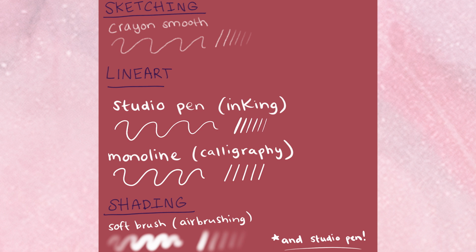Here are the brushes I always use. You of course don't have to use these exact brushes, but I do believe that they are all default brushes in case you want to. For sketching, I tend to use the crayon smooth brush because I like the texture, but I recommend going with whatever your natural preference is for doodling. I don't think it really matters what brush you use here.